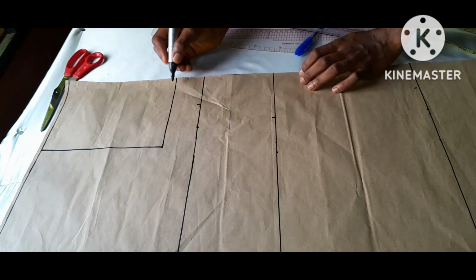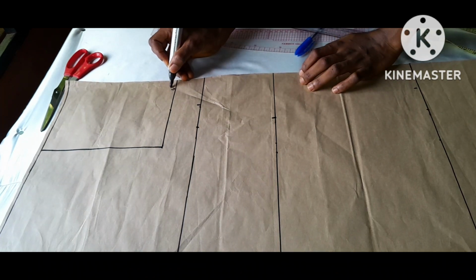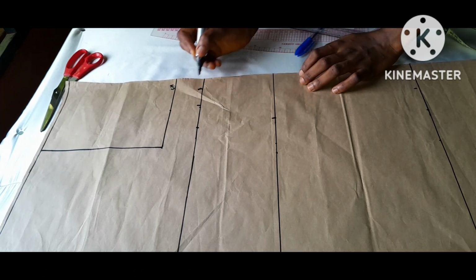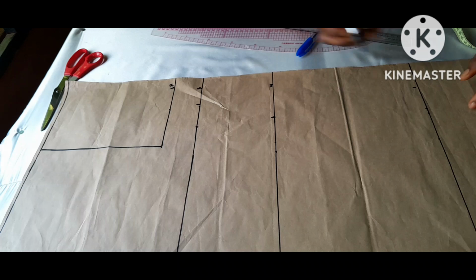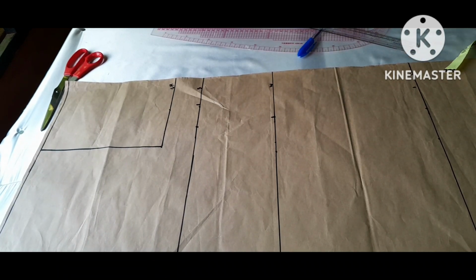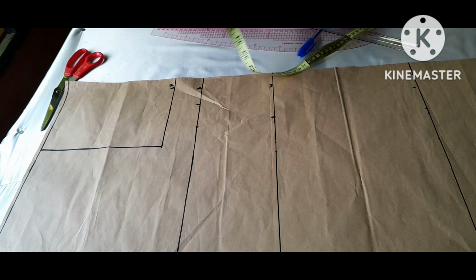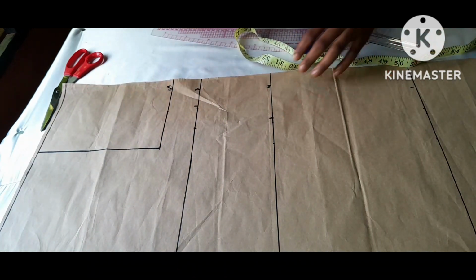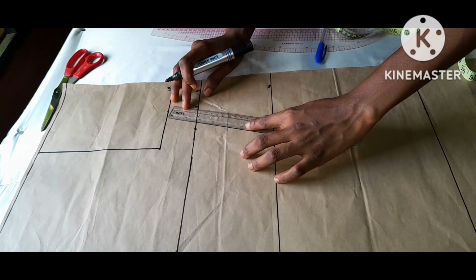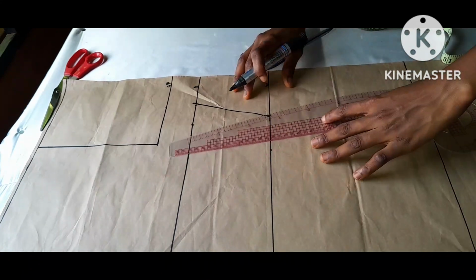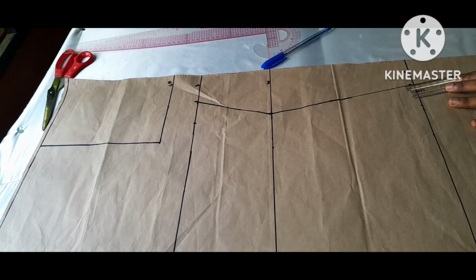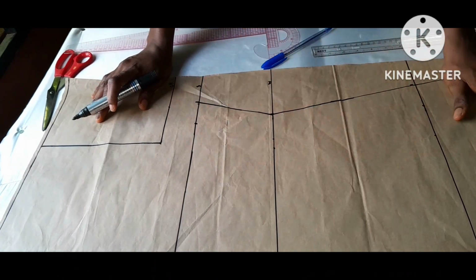Okay, so this is my chest line, and this is my bust line, my waistline, and my hip line. Then here is my actual length measurement. So after taking my measurements, I'm going to connect these lines together. So this is my basic body measurement.